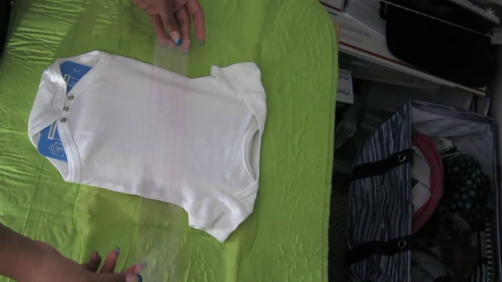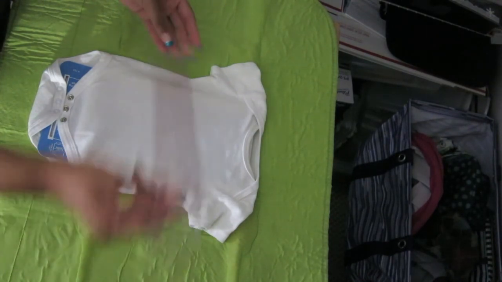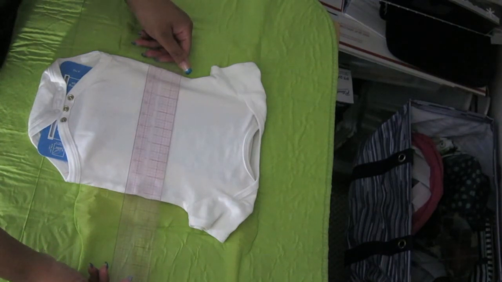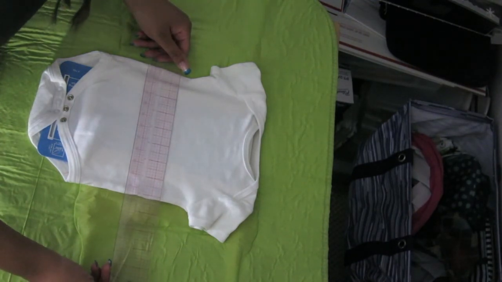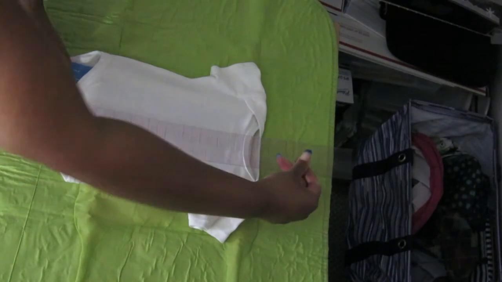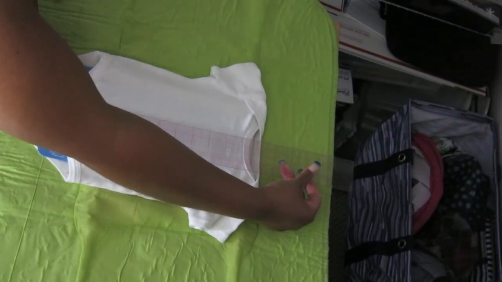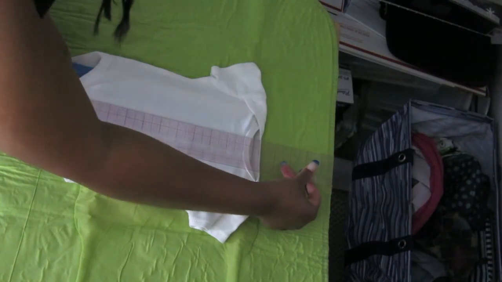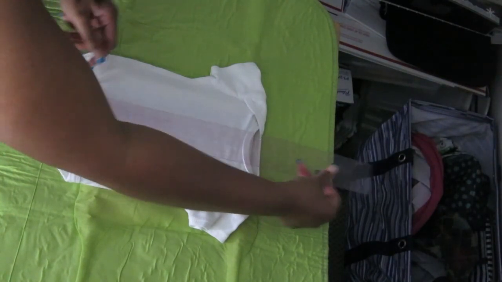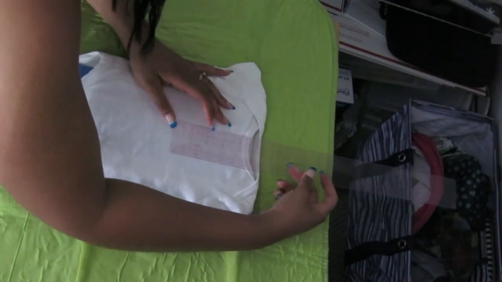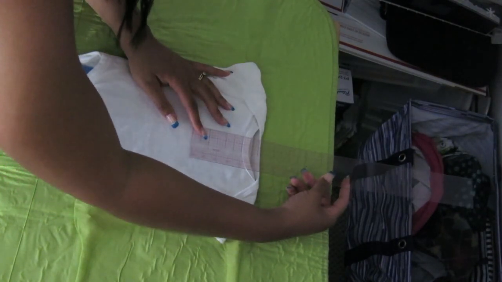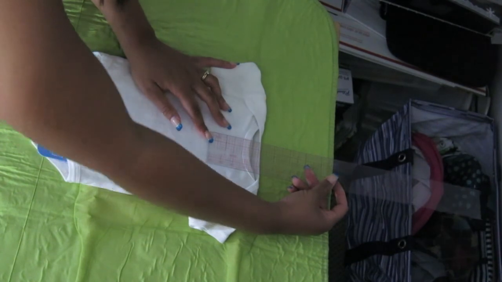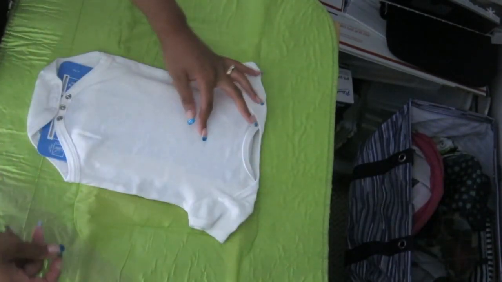Quick measurement across the front. So it's 8 inches across. It's about 10 inches, and you're going to start a couple inches down from the top. I like to, anyway. So I'll start about right there.